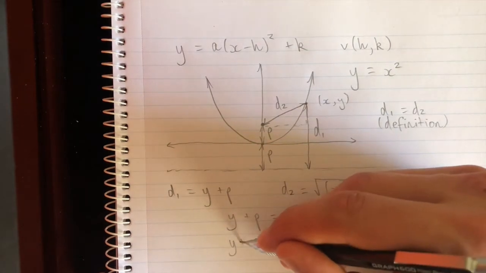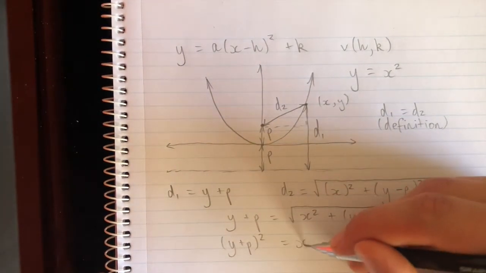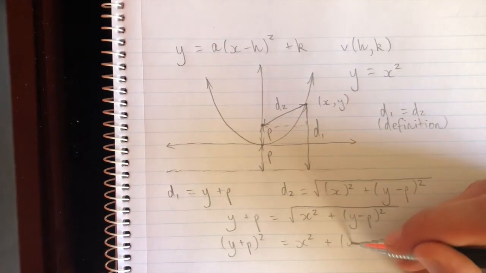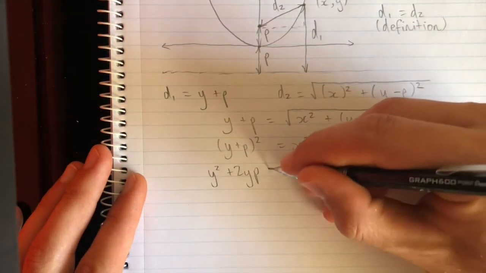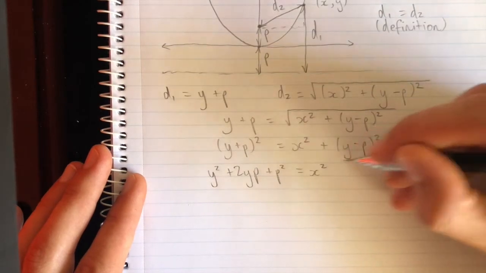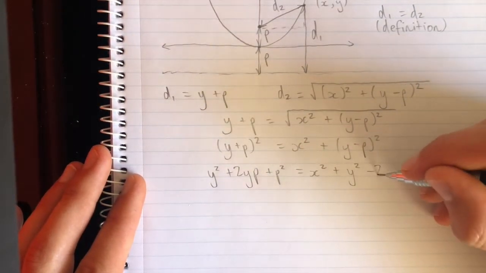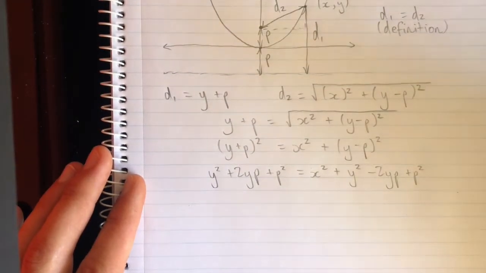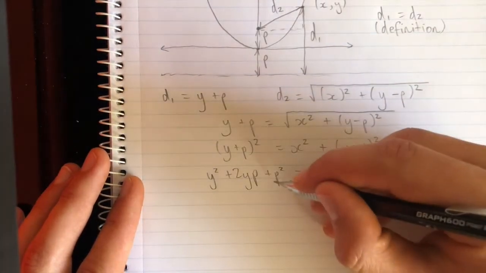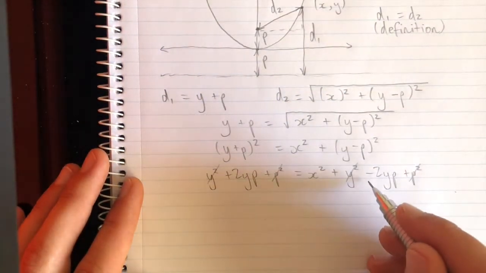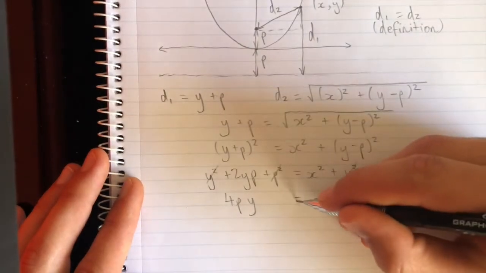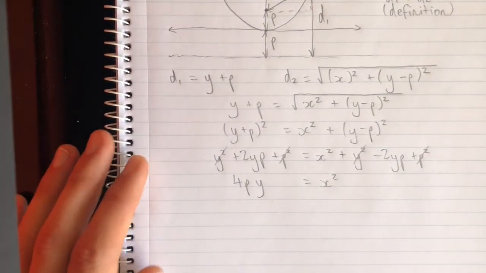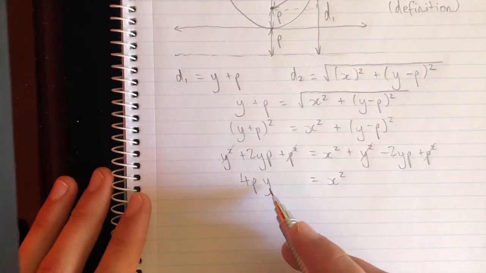Squaring both sides, (y plus p) squared equals x squared plus (y minus p) squared. Now expanding, we get y squared plus 2yp plus p squared equals x squared plus y squared minus 2yp plus p squared. Now we have p squared and y squared on both sides, so we can cross them out. Now we can get this 2yp on the other side. So we have 4py equals x squared.